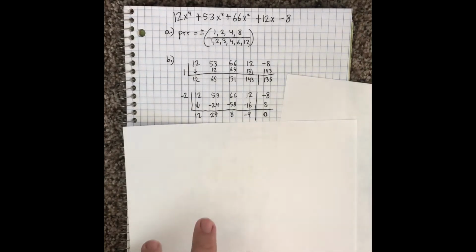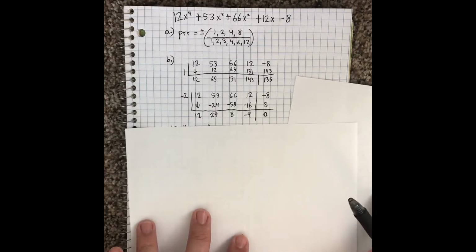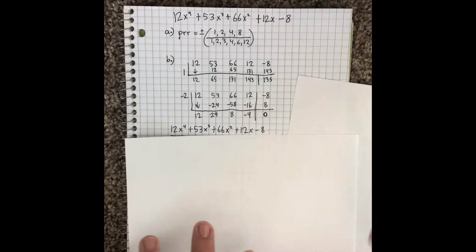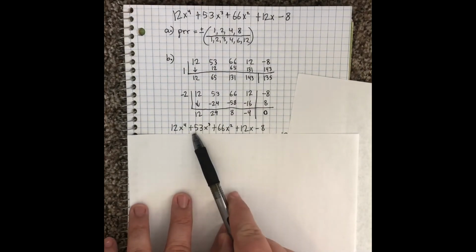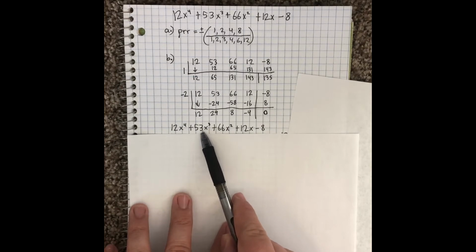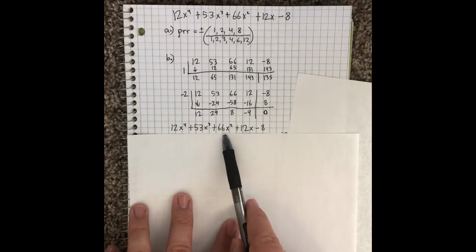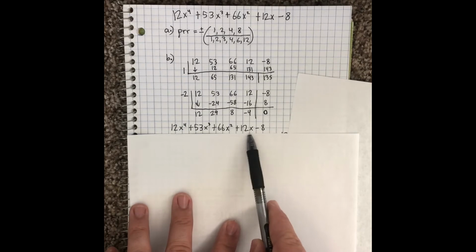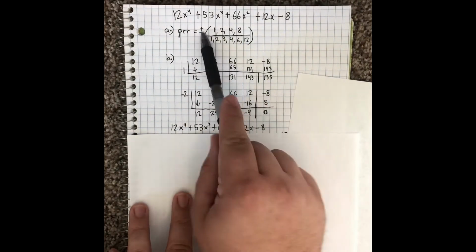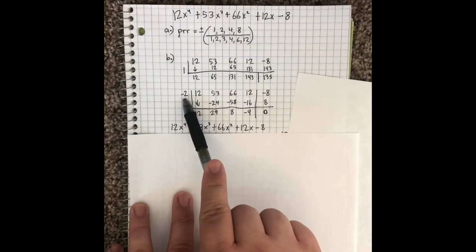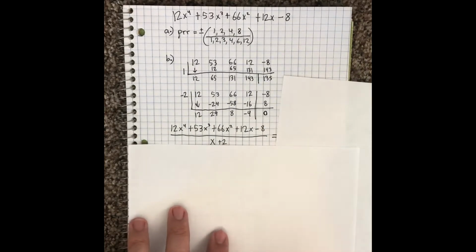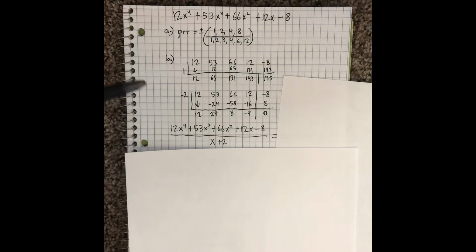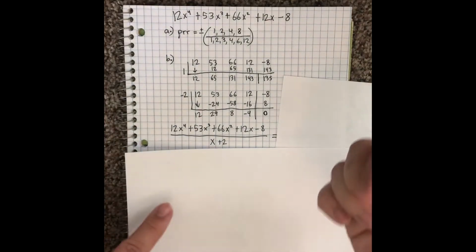Now, to put this in a different way, what we're essentially doing is taking the equation 12x to the fourth plus 53x cubed plus 66x squared plus 12x minus 8, the original equation, and dividing it by x plus 2.